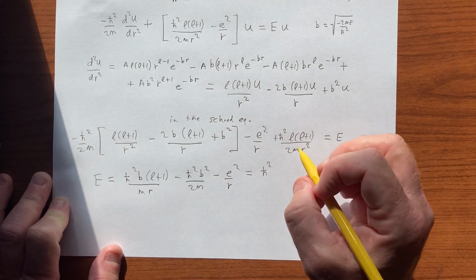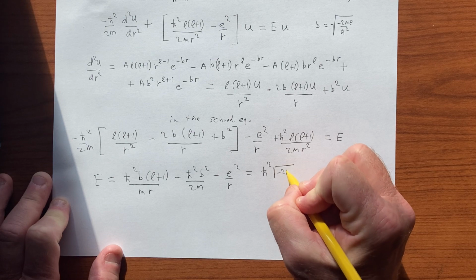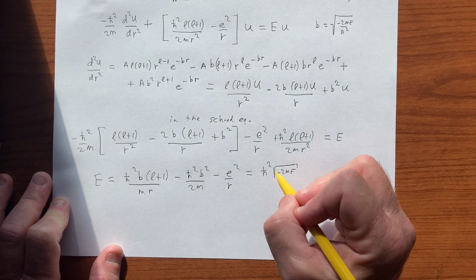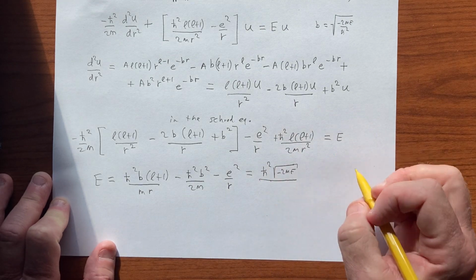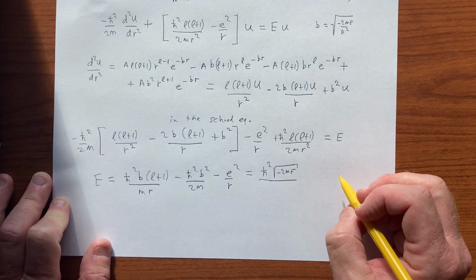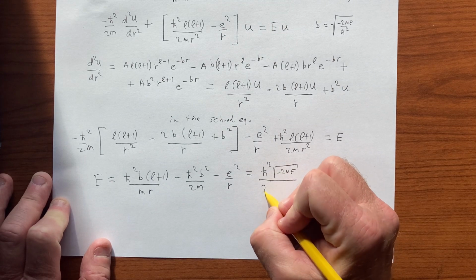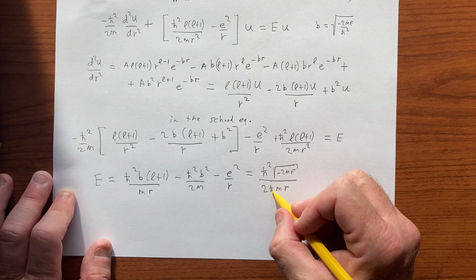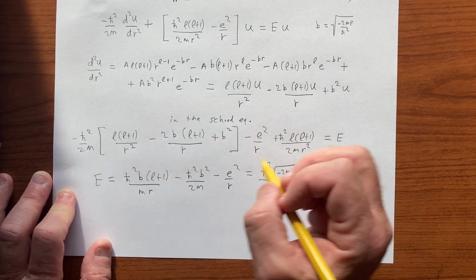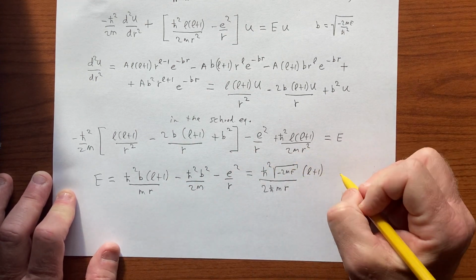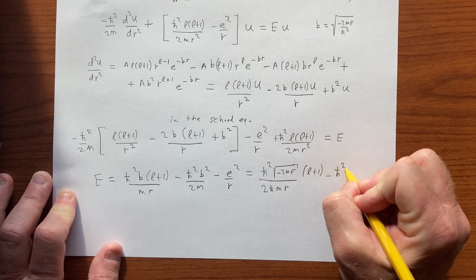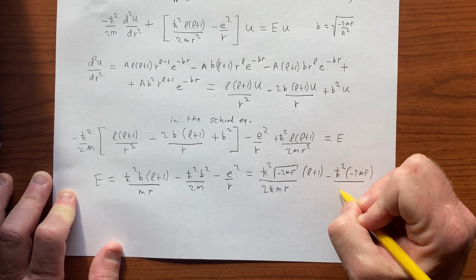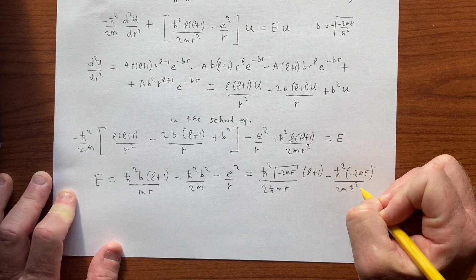That's h bar squared times the square root of 2mE over h bar squared. That gives us 2mE over 2 h bar m r. I just pulled the h bar out of the square root. L plus 1, minus h bar squared times minus 2mE over 2m h bar squared.